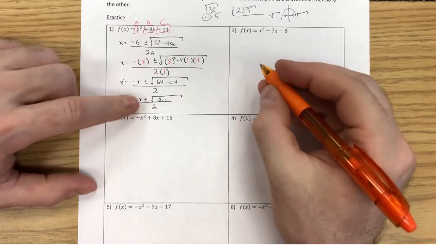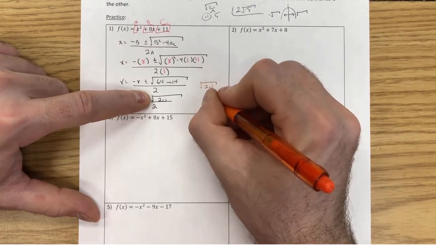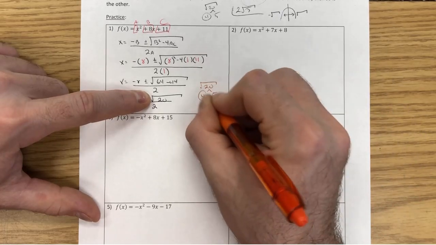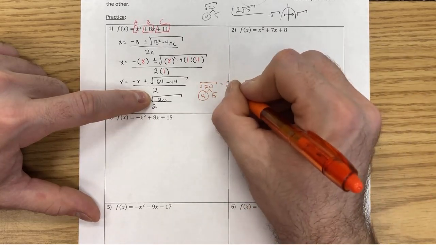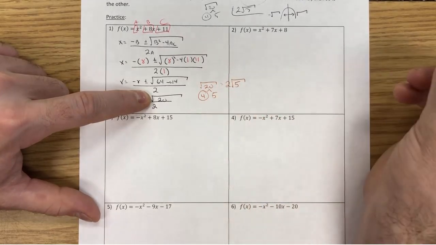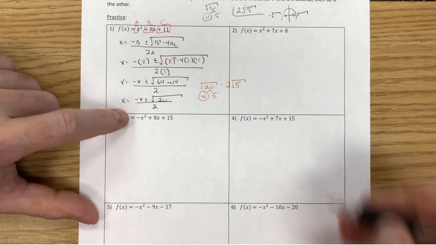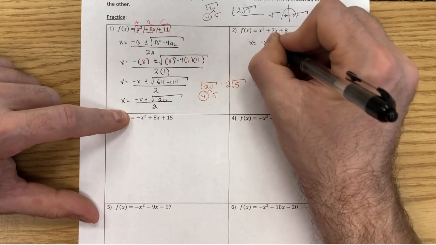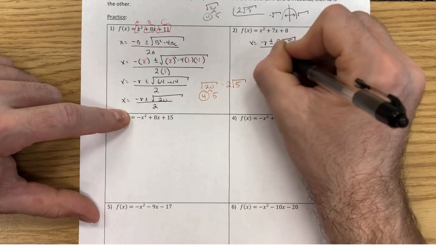And so what we're going to do is take a quick pause and take the square root of 20 and see if we can't reduce that. We already know that 20 breaks down into 4 and 5. I can take the square root of 4, which is 2. I cannot take the square root of 5, so I'm going to leave that. So I'm going to rewrite this as x equals negative 8 plus or minus 2 square root of 5 all over 2.